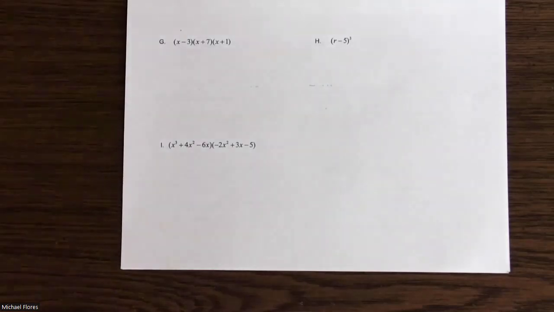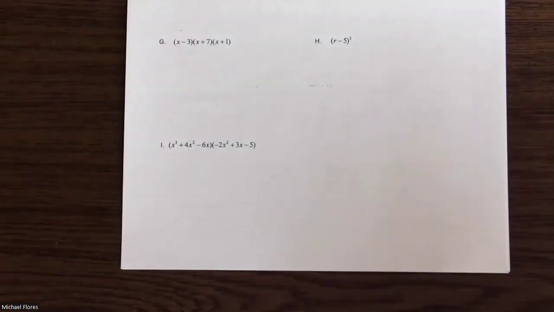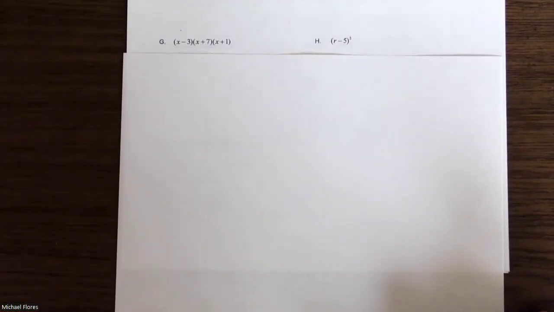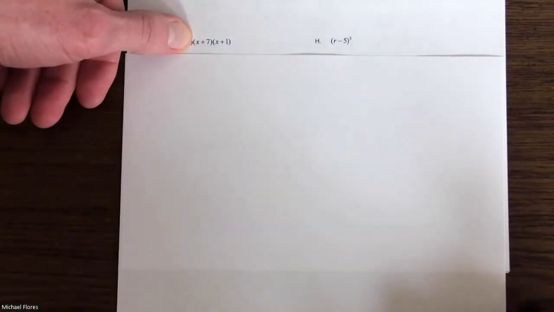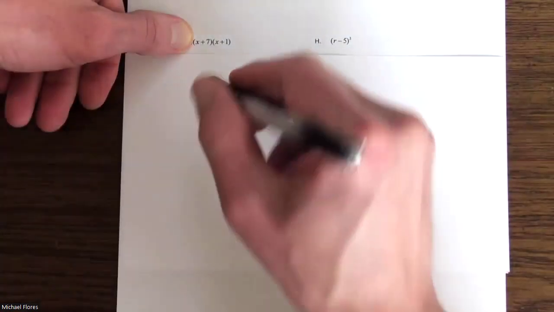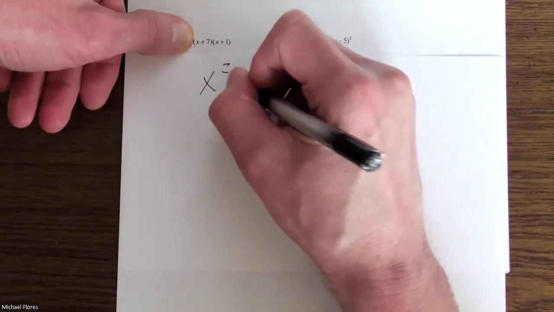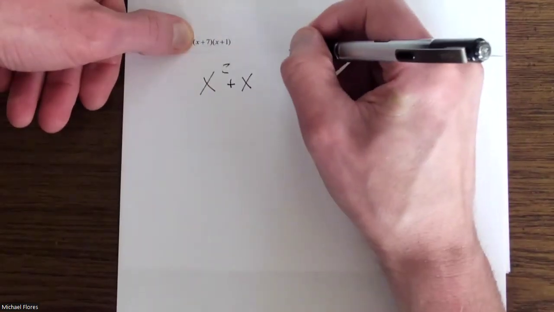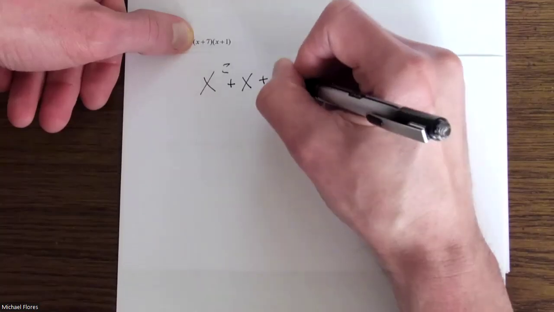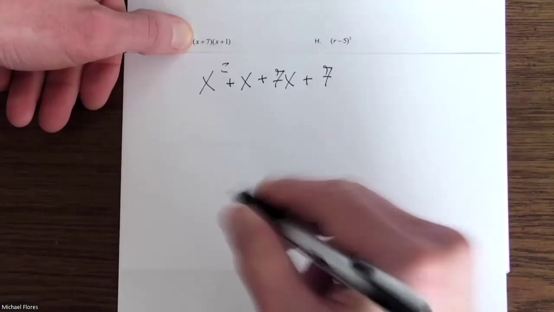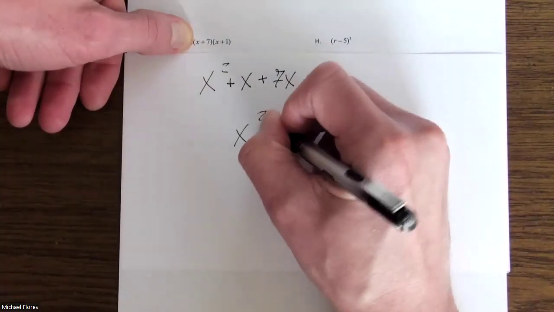Okay, example G. Now we're not going to do all of example G, but I'm going to show you how you would want to tackle this one. I'm going to start by just pretending that first parenthesis doesn't even exist. I'm just going to FOIL these two. And then I'm going to combine like terms.